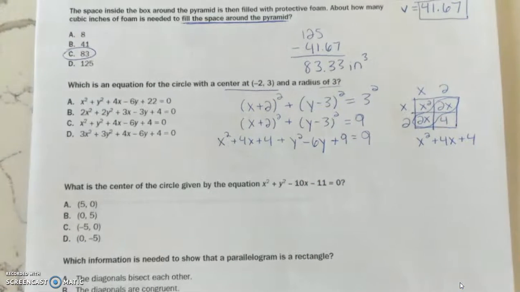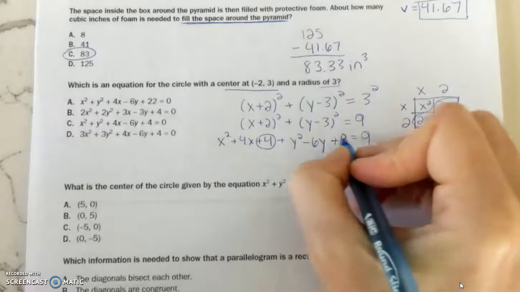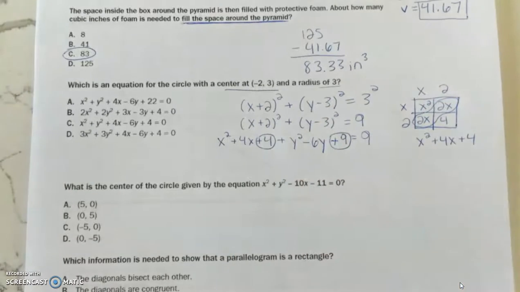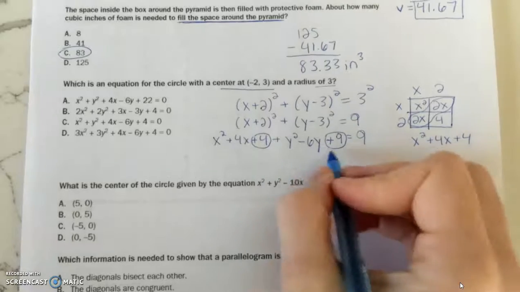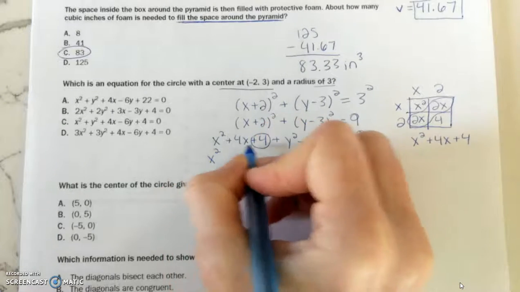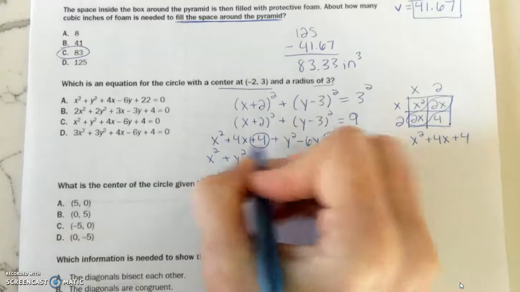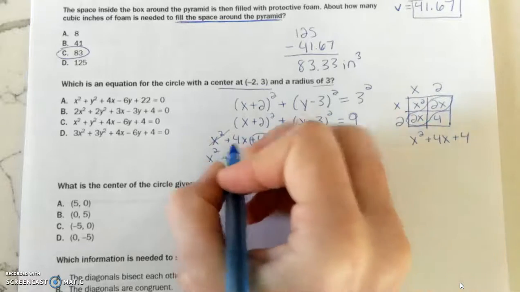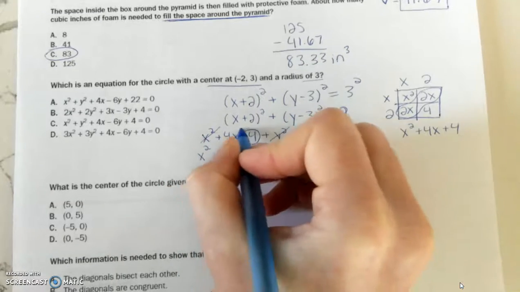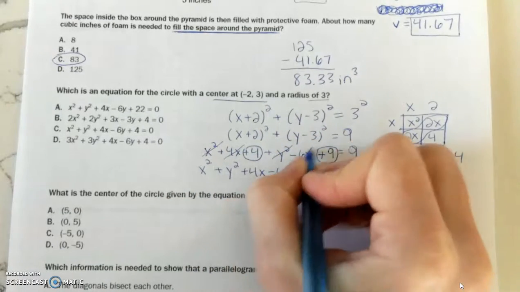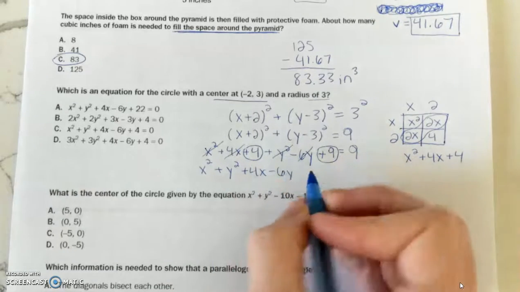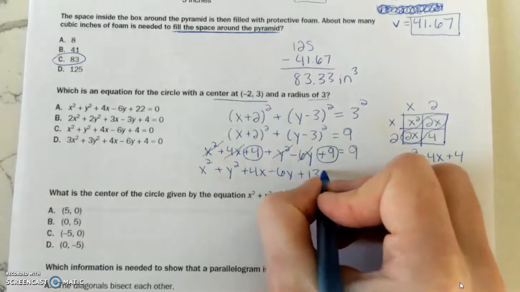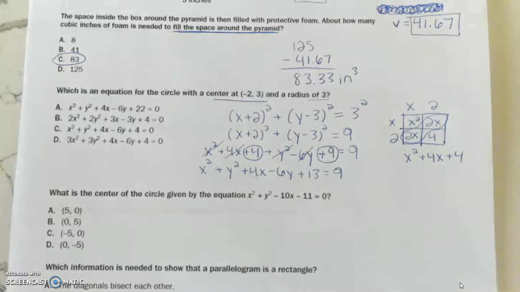All right, let's go ahead and combine any like terms and rearrange the terms to get it into general form. So I have 4 and 9. They're like terms because they're both constants. Let's rearrange. I know I have x squared followed by y squared. So I got that one, I got that one. Plus 4x, which is this one, minus 6y, which is that one. I'll combine my two like terms, which will give me plus 13 is equal to 9.